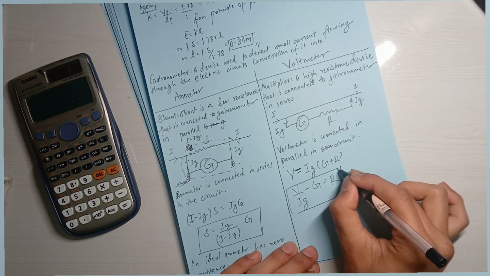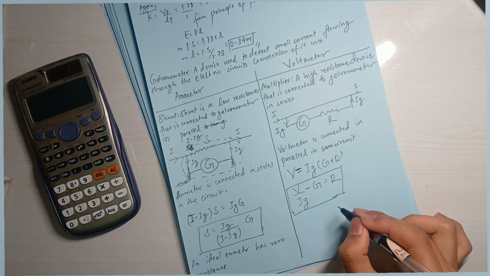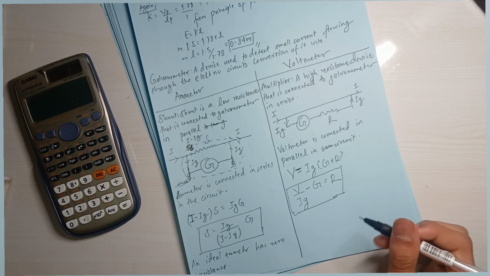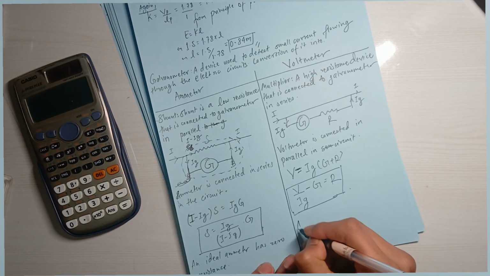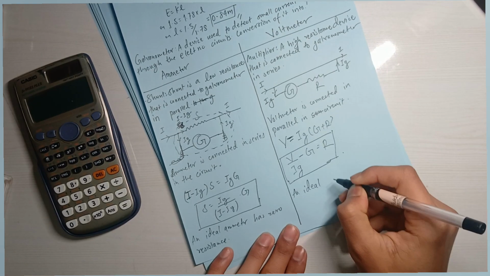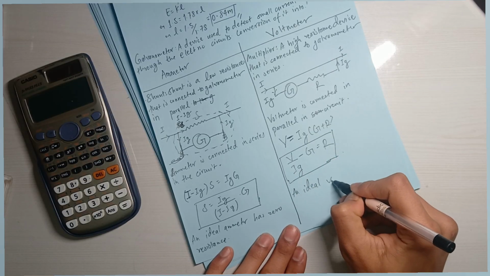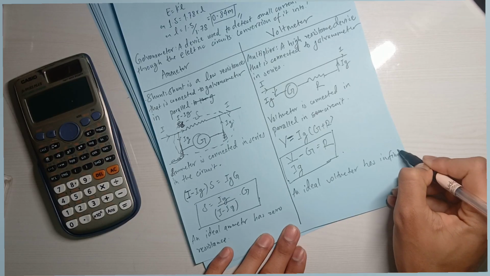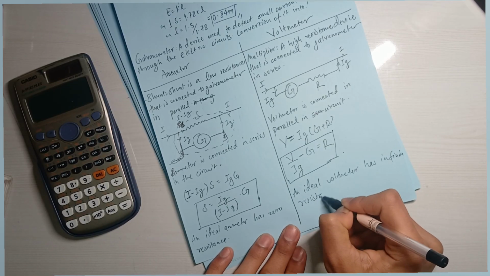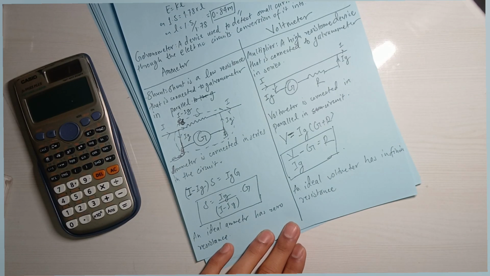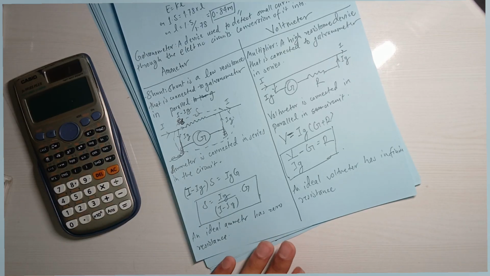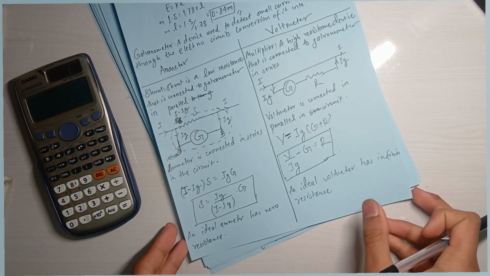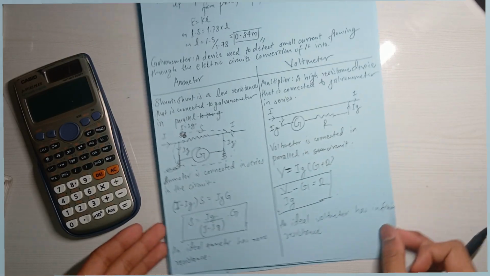That is the equation for finding the resistance, the value or strength of the multiplier, just like that. And an ideal voltmeter has infinite resistance. You need to understand these two terms to be able to do it. So yup, look at that.